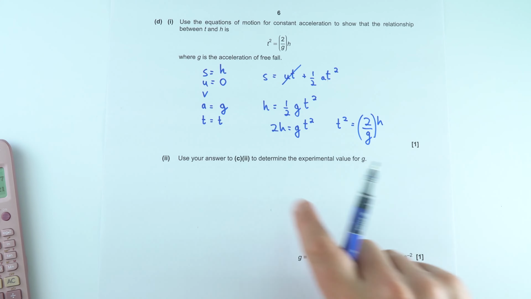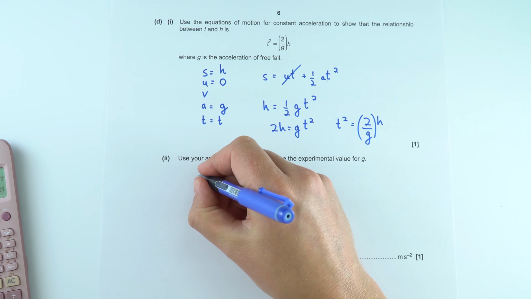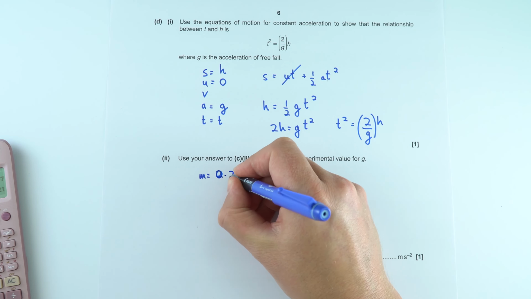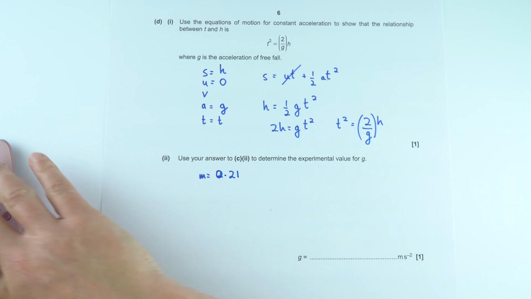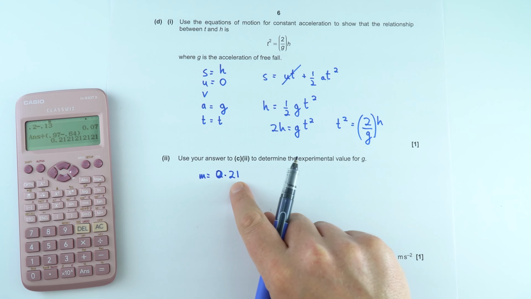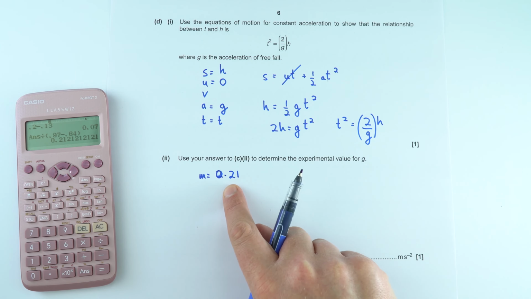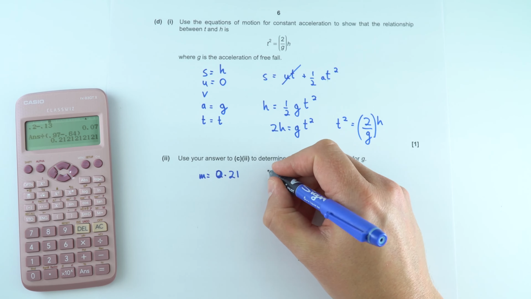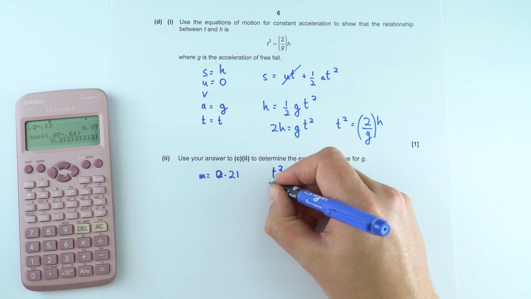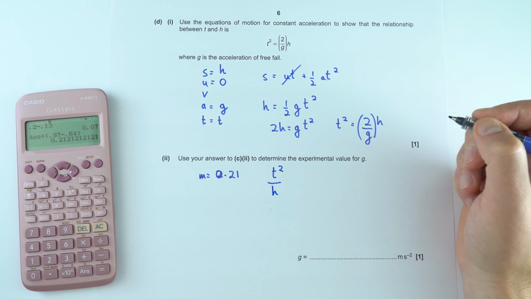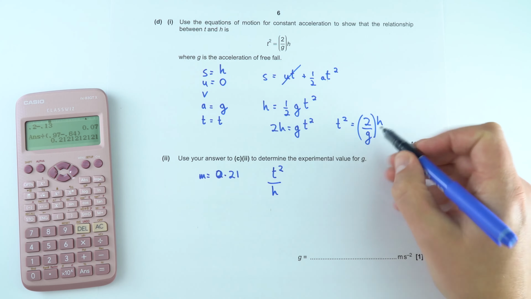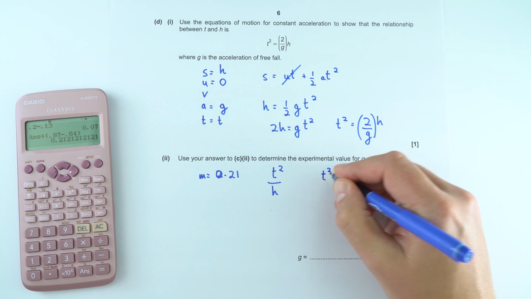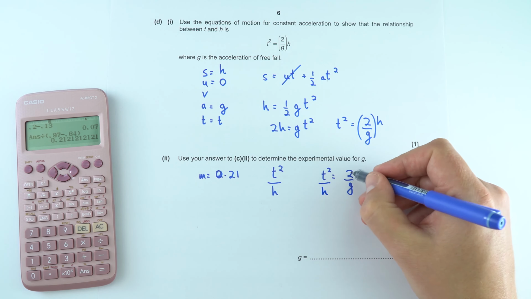Now, use your answer to C part 2. We found that the gradient m was equal to 0.21, and that's what we found from the graph. Whichever value you've worked out, that's the value you're going to use. The gradient, because it was the change in y by the change in x, was equal to t squared divided by h. But it also says over here that t squared is equal to 2 over g times h, and that means that t squared over h is equal to 2 over g.